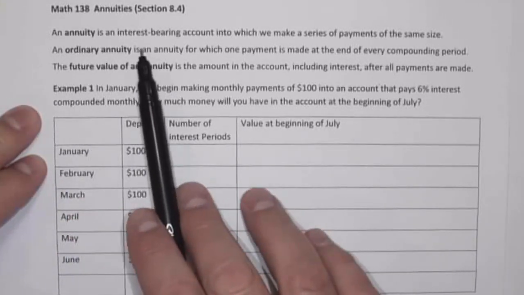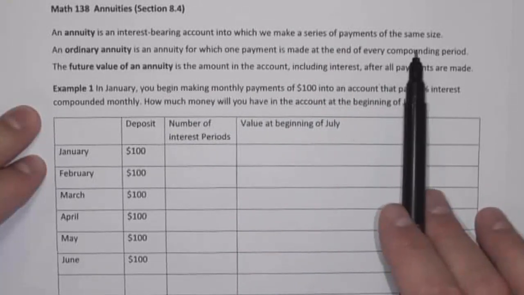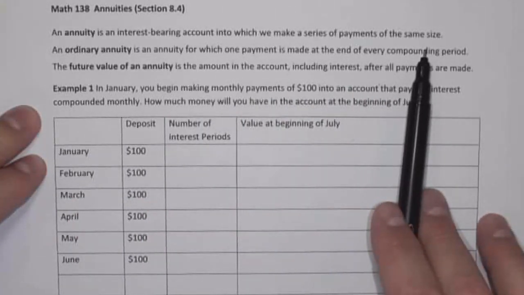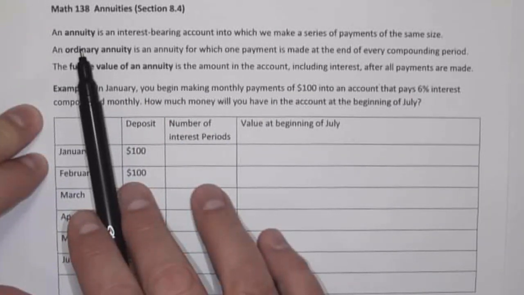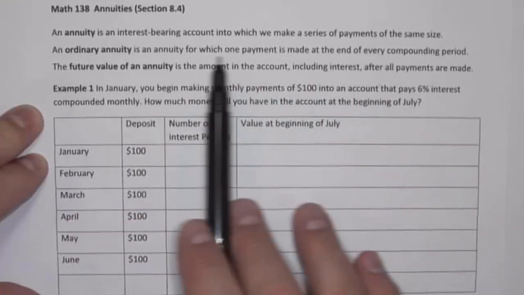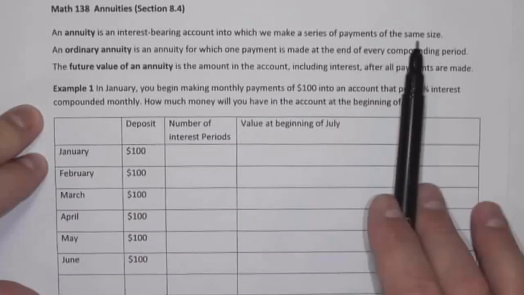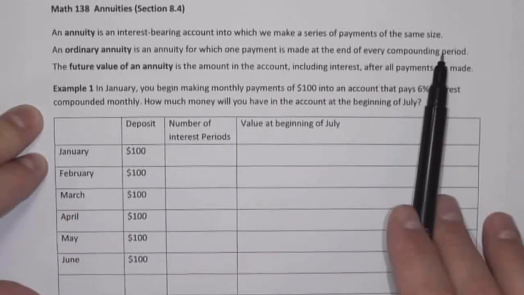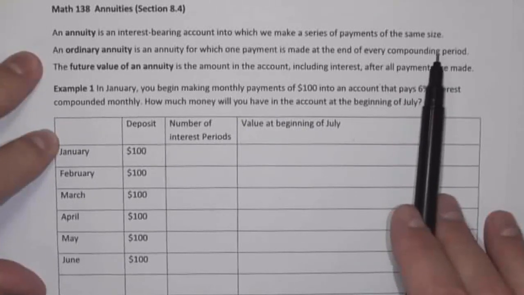Well, an annuity is an interest-bearing account into which we make a series of payments of the same size. Now, this is usually a little more common than a lump sum account because people don't generally have, say, $50,000 as a lump amount of money to put into an account. They do sometimes, but more common it would be that someone's going to make consistent payments into an account. And so again, that's called an annuity. So if we put the same amount of money into an account each month, then that is an annuity.